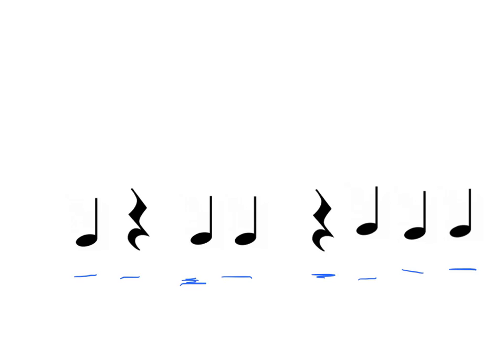And that's the beginning of beats and rhythms using quarter notes and quarter rests.